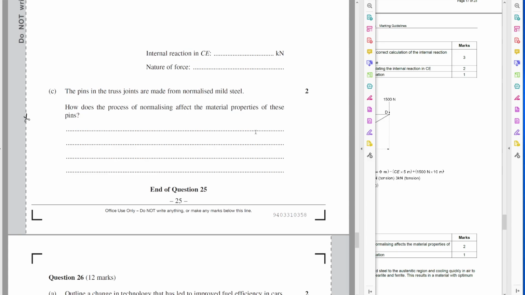Now, the thing it says is this, for 2 marks, you can't say it's harder and stronger, right? You need to say how the process of normalizing creates these properties. So what you can say is that by cooling more rapidly than annealing, it creates smaller grains, which result in a material with a greater tensile strength. That would be the best answer I think you could write.